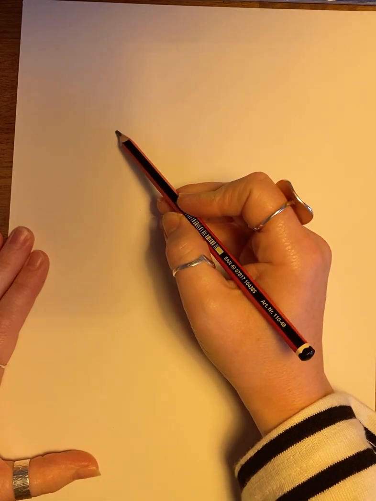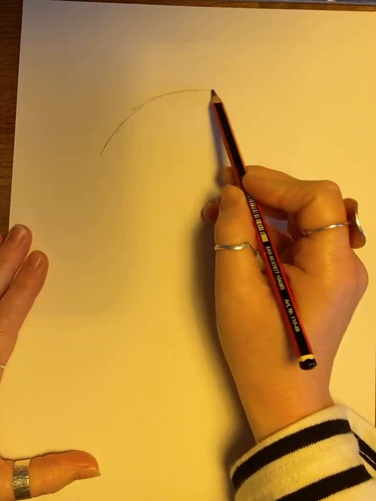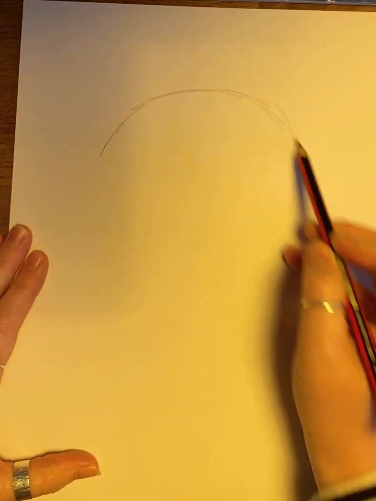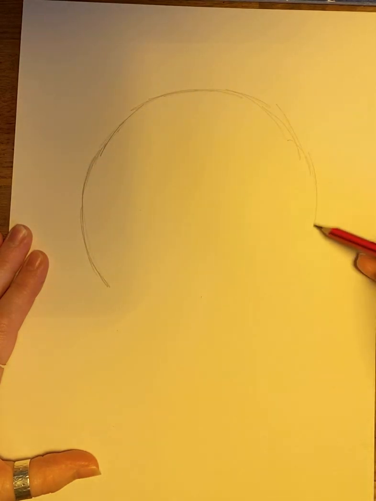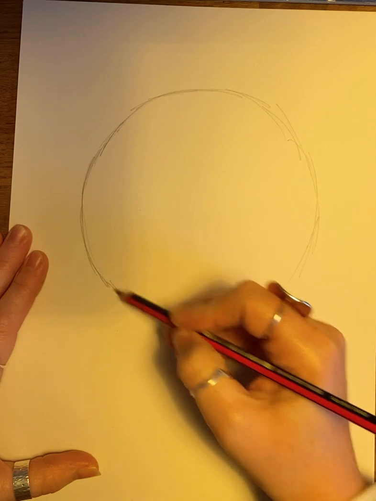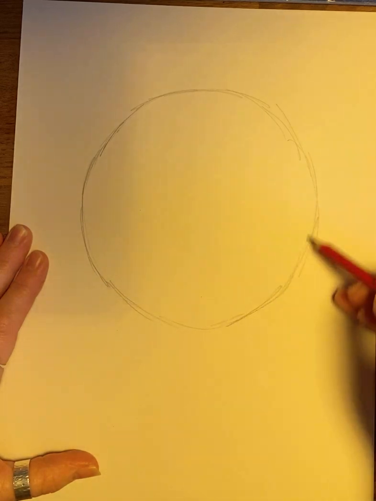The first thing we're going to do though is learn and focus on the proportions of the face, so that's looking at where your facial features go when you're drawing a portrait. So the first thing I'd like you all to do is sketch out a nice circle in the top part of your page. I'm going to sketch out a circle. It doesn't have to be a perfect circle, just roughly about that size.